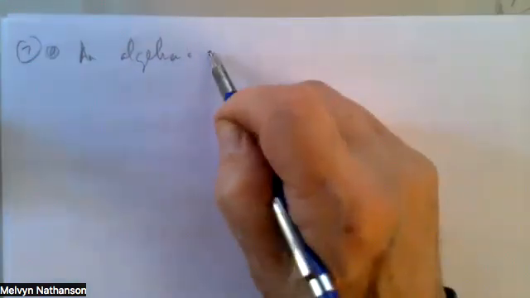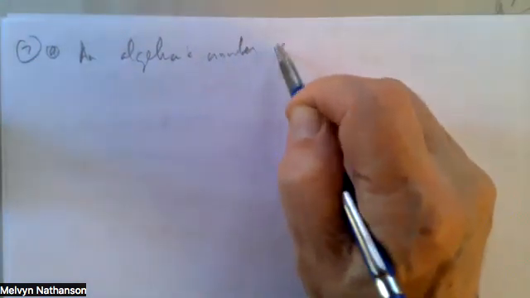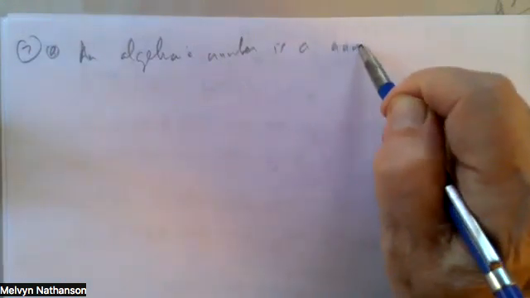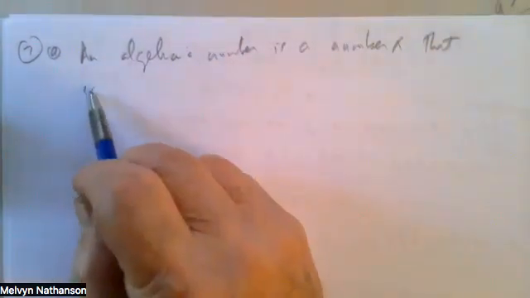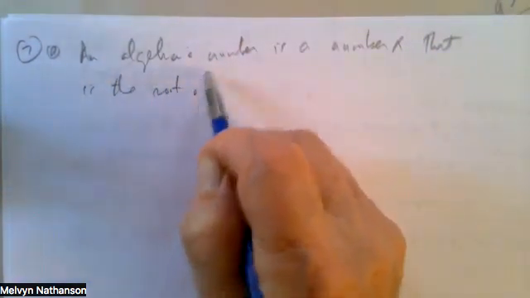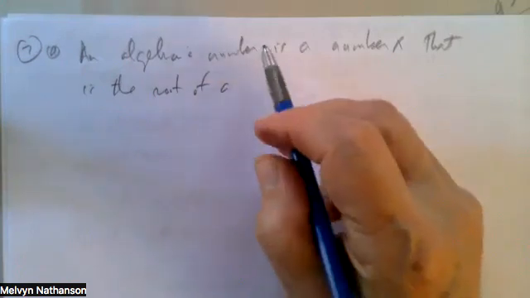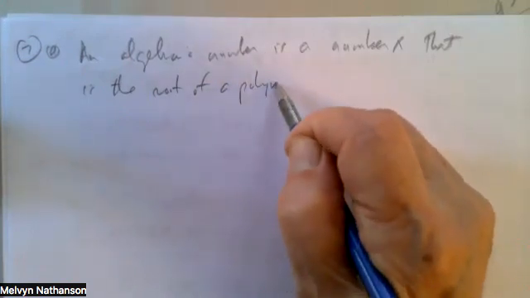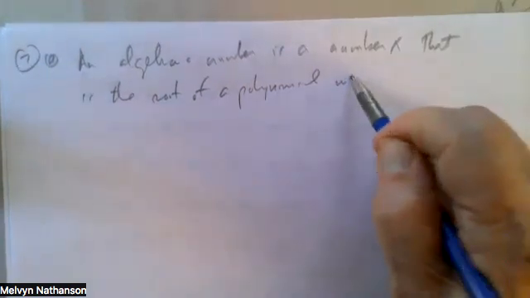Any other homework problems that I should look at? Let me do number 7. An algebraic number is a number x that is the root of a polynomial equation, of a polynomial with integer coefficients.